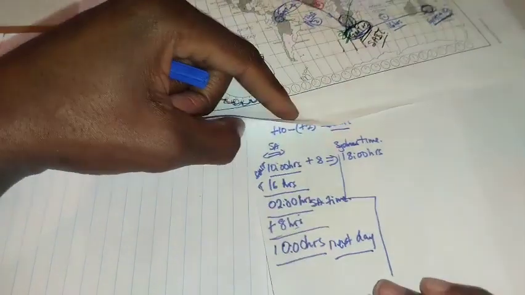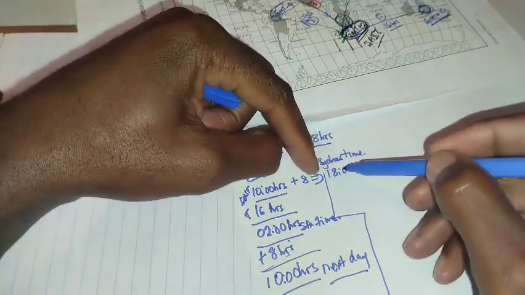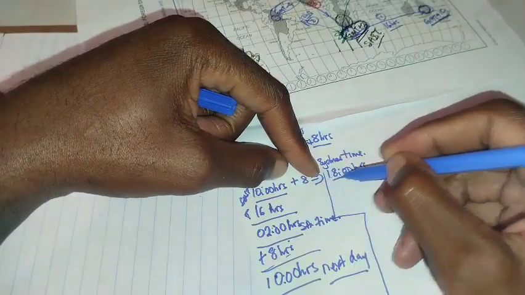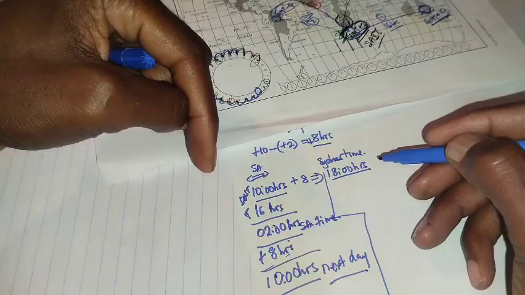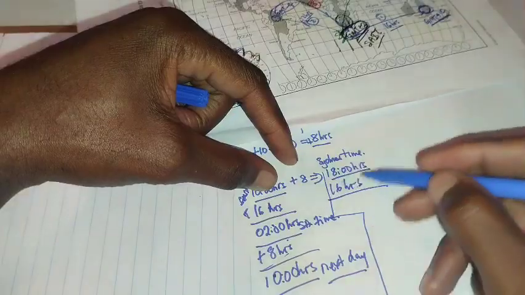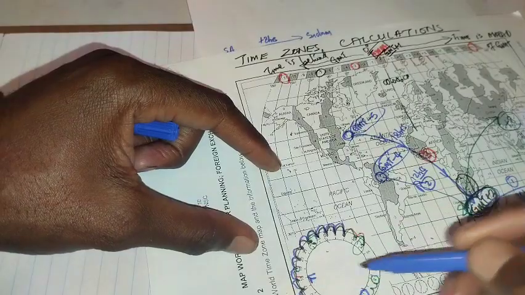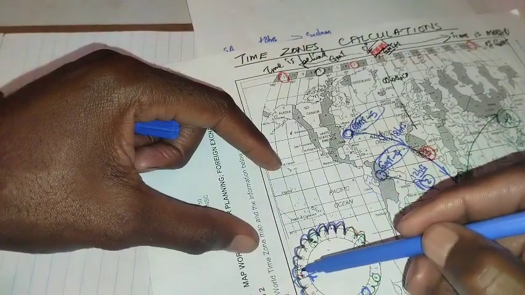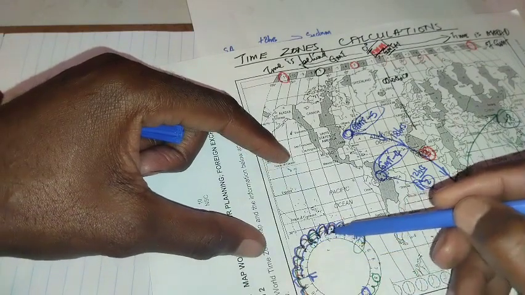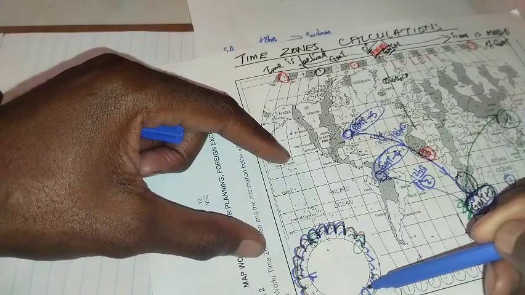Let's see if we're going to use the Sydney time. When you leave South Africa, in Sydney it will be 1800 of the same day. Okay? Then you travel for 16 hours. If you add 16 hours to 1800, you are going to get 1, 2, 3, 4, 5, 6, 7, 8, 9, 10, 11, 12, 13, 14, 15, 16.